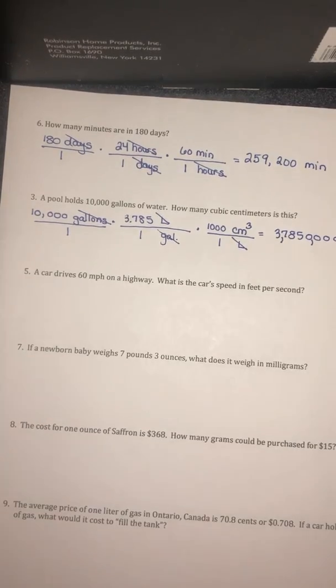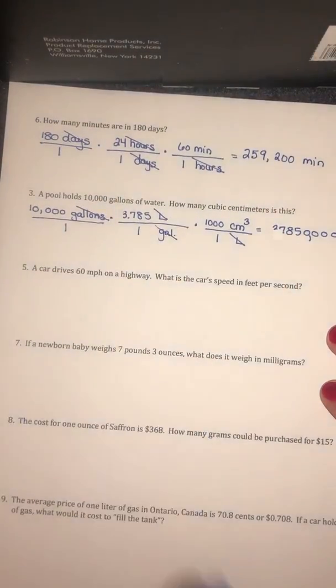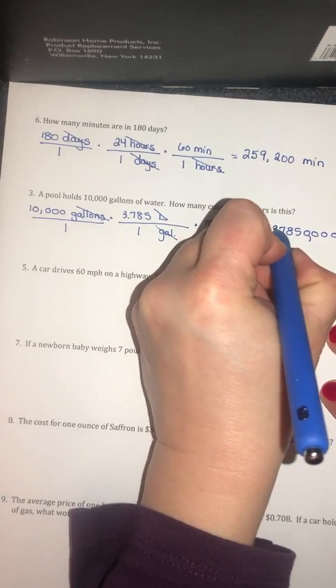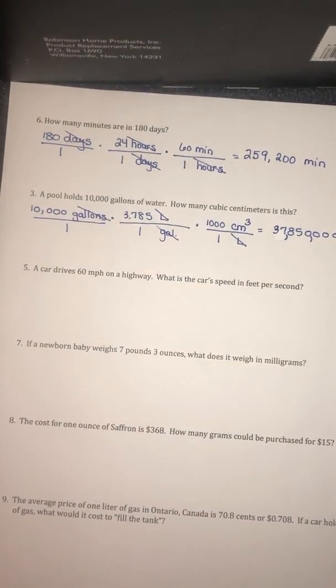Oh my gosh, I just put my comma in the wrong spot. Let me go ahead and fix that. 37,850,000 cubic centimeters.